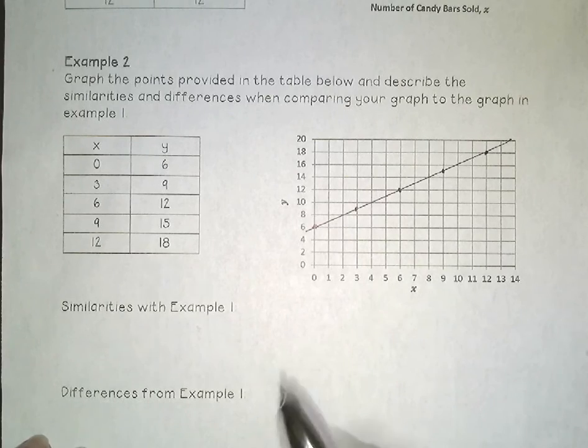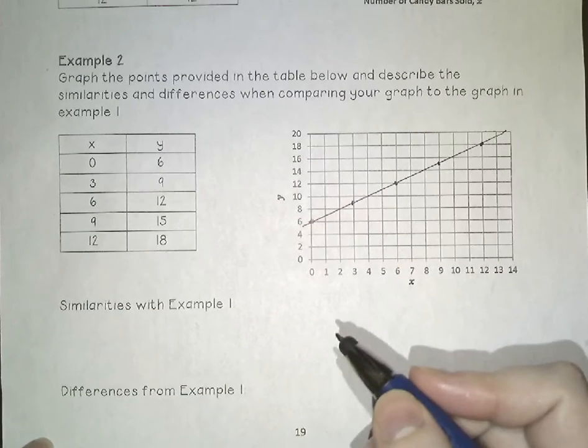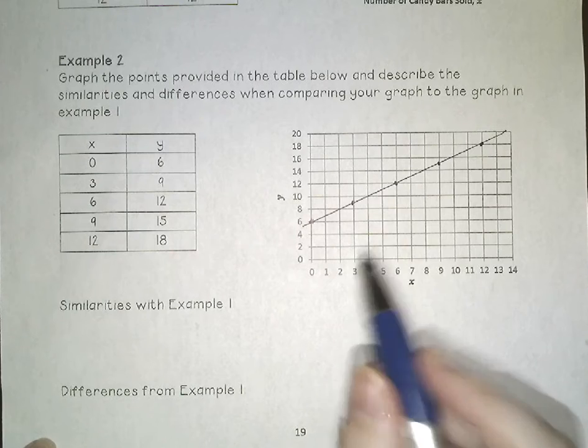Difference is a major one. Difference is that one is a line and one is not.